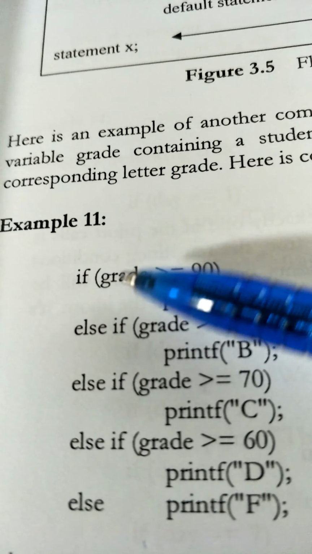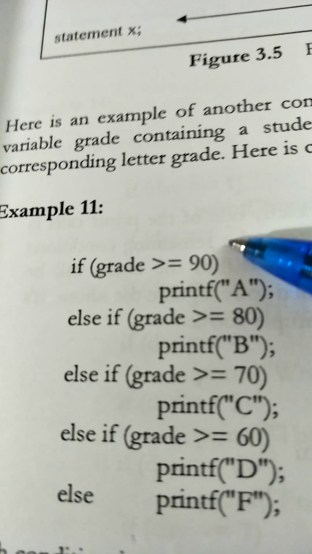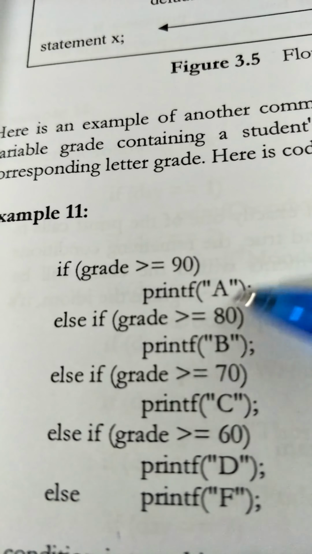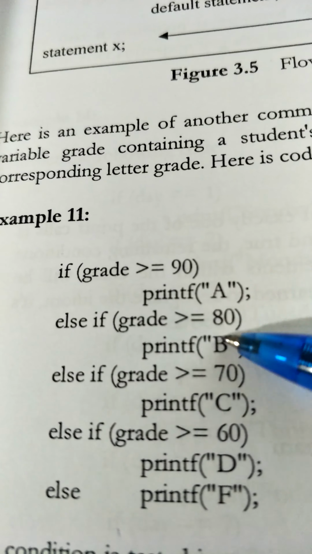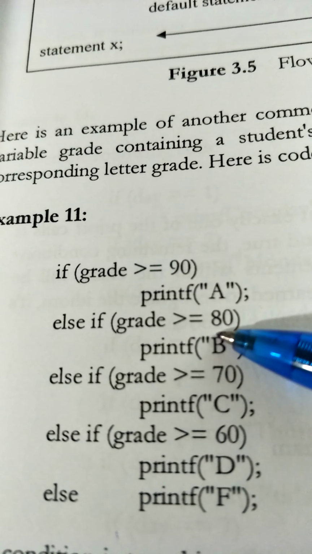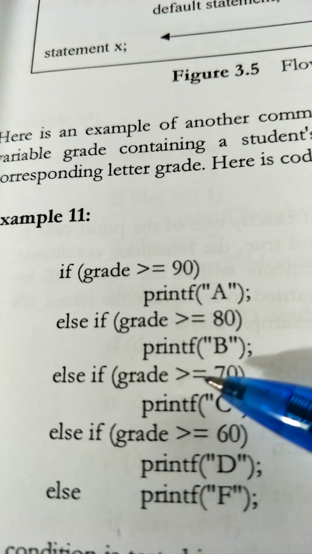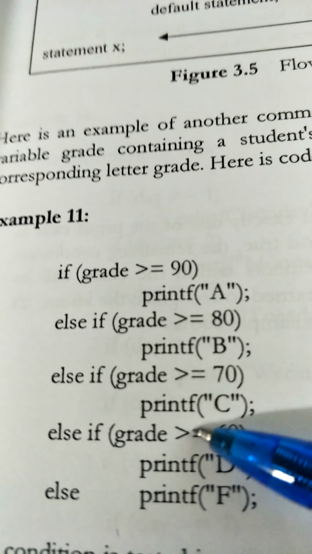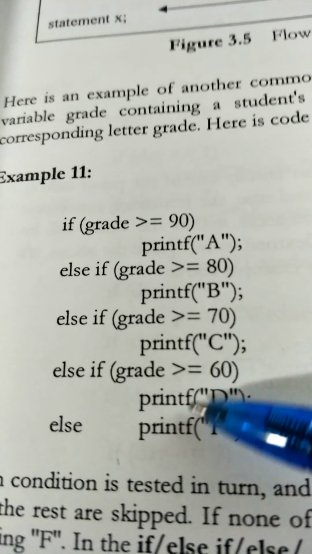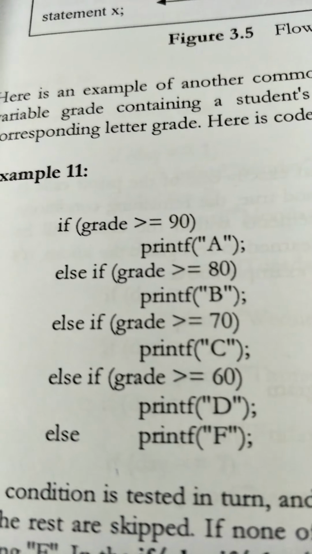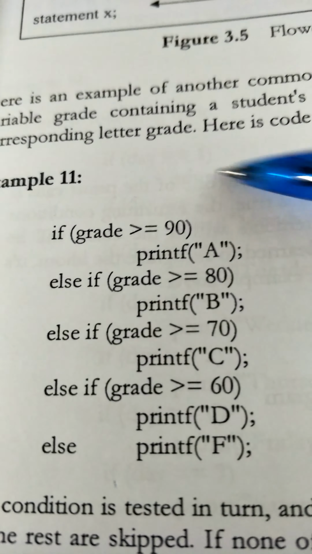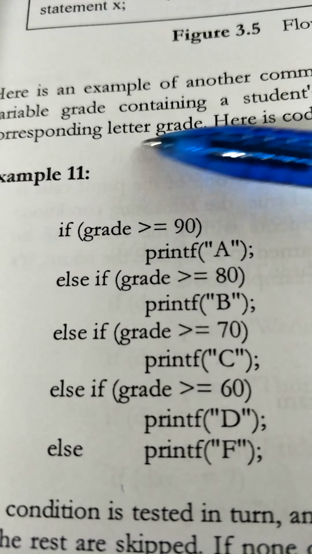And then we check if grade is greater than or equal to 90, we give grade A. If between 80 and 90, we got B. If between 70 and 80, C. 60 and 70, we got D, and below 60, we got F. This is a better arrangement, I would say, a better arrangement for C.